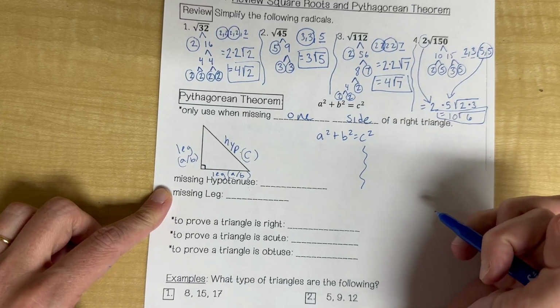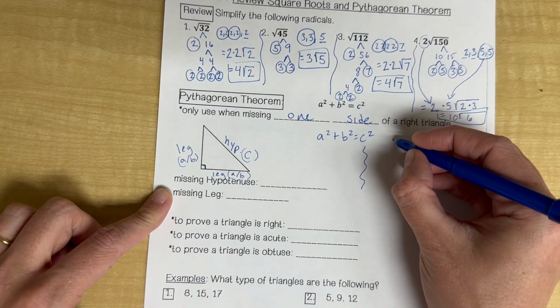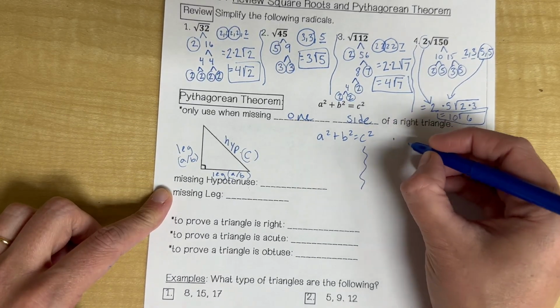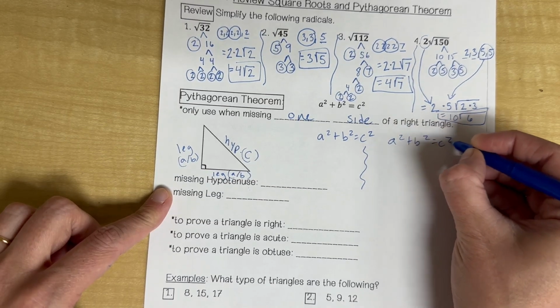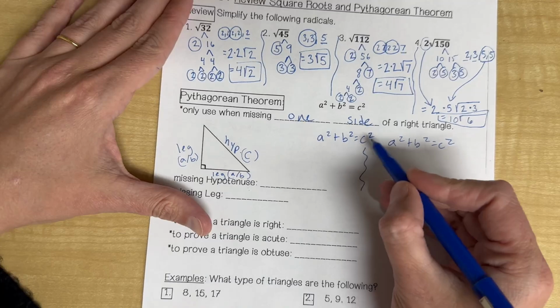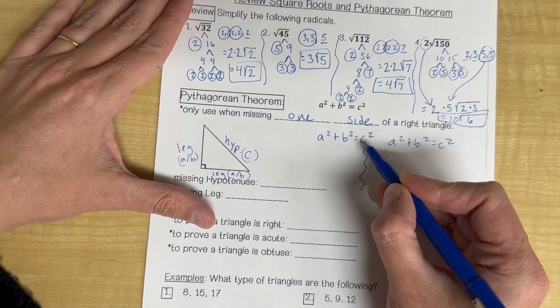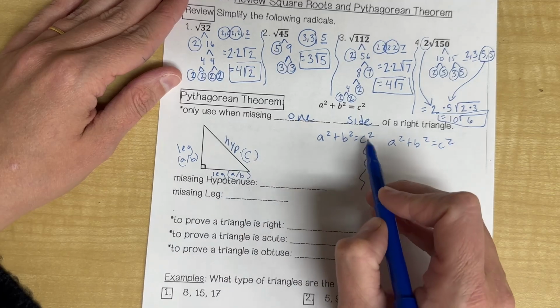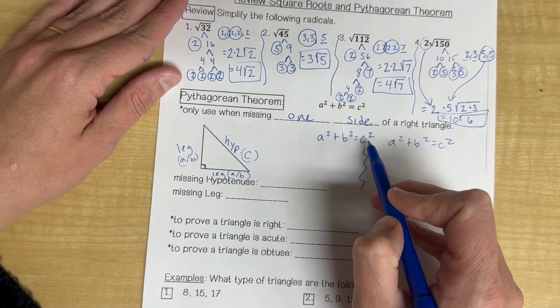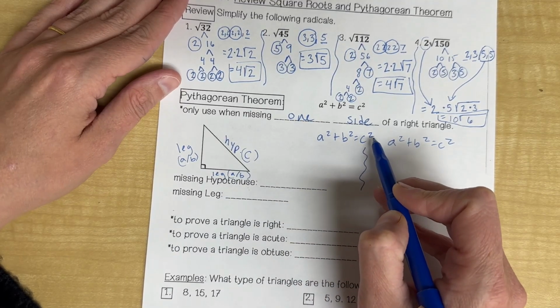Okay. So let's do a squared plus b squared equals c squared. If I want to get c by itself, what is the only thing on the same side as c? If you're missing the hypotenuse, how do you get c by itself? Notice it has a square.